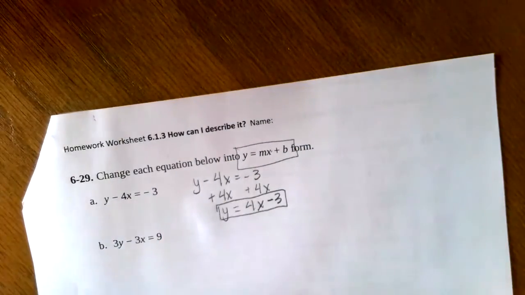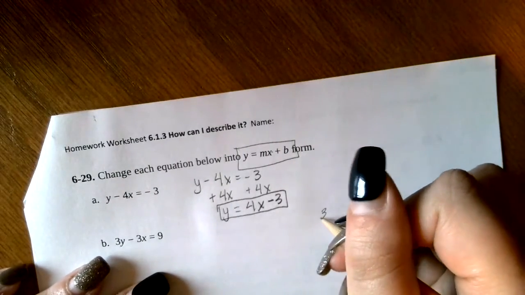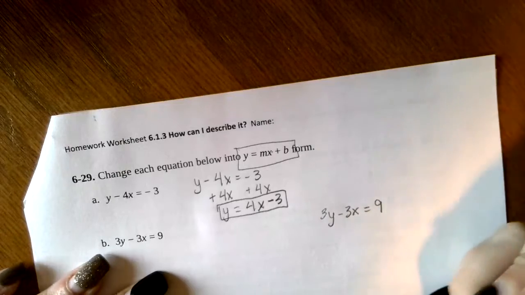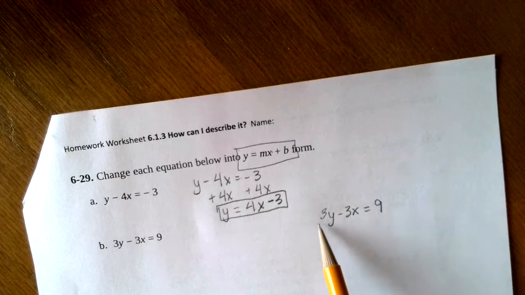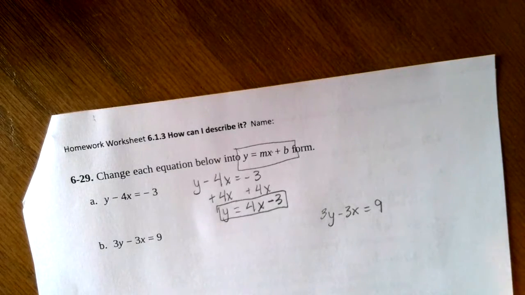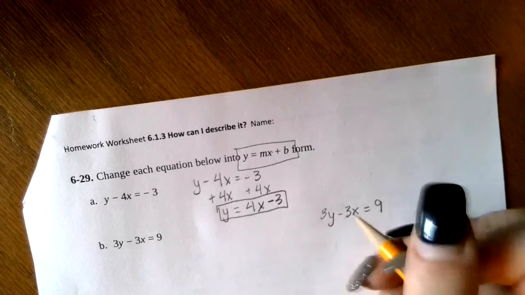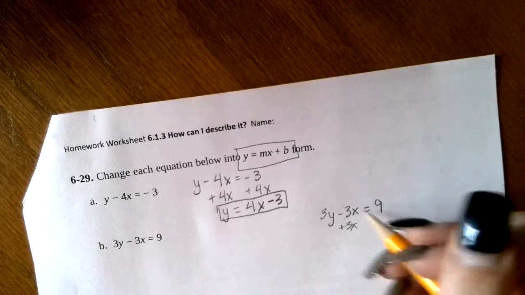Okay. All right, next one. I'm going to do that one over here just so I give myself plenty of room. 3y minus 3x equals 9. Okay, so I know I need to get this 3x over here first. I am going to have to do some dividing there with the 3, but first I want to take care of this subtracting, getting the x over. So I'm going to add 3x on both sides, right, because this is going to create that 0.